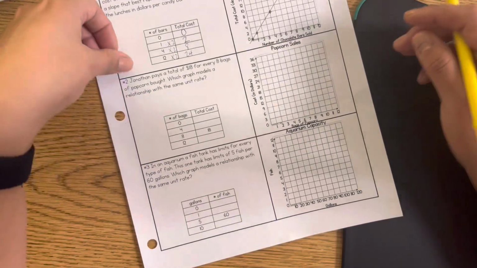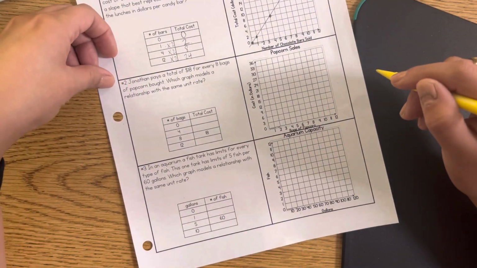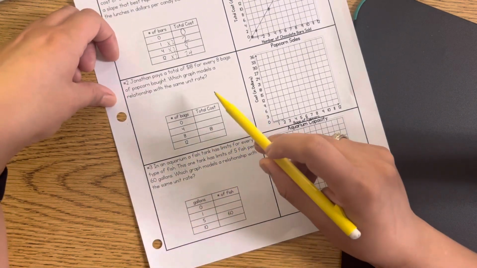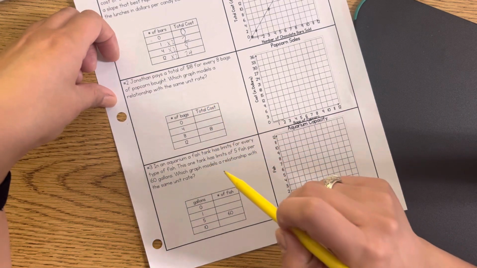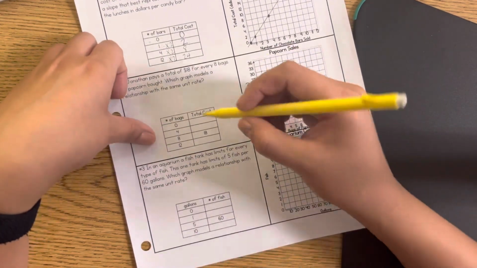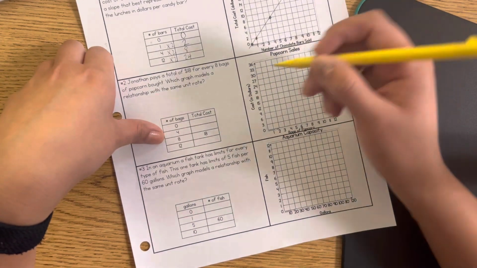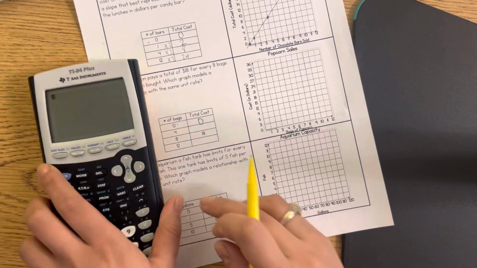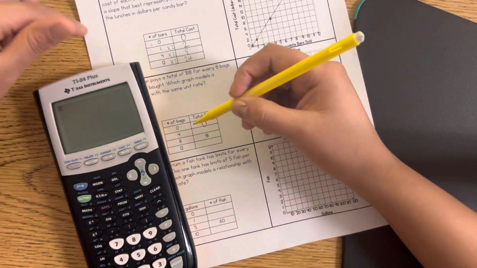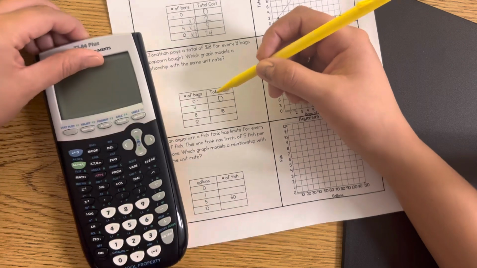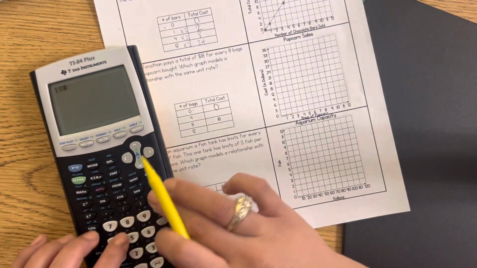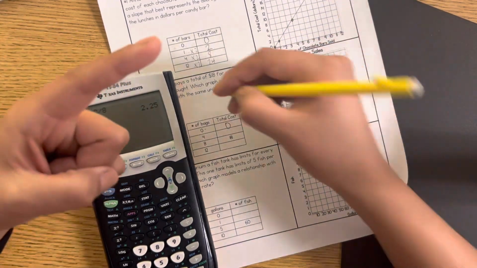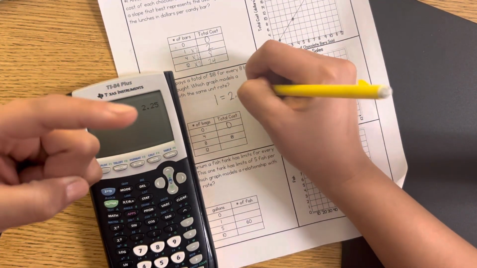So let's do it again. Number 2, Jonathan pays a total of $18 for every 8 bags of popcorn. It's already filled in here. Which graph models a relationship with the same unit rate? If 8 bags of popcorn cost $18, that means 0 bags cost 0, because of course it's proportional. It's harder on this one to figure out the ratio, so the best thing to do is just divide. 18 divided by 8, so I know 1 bag is equal to $2.25.